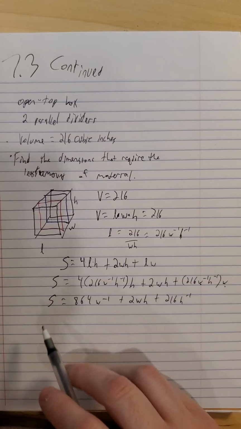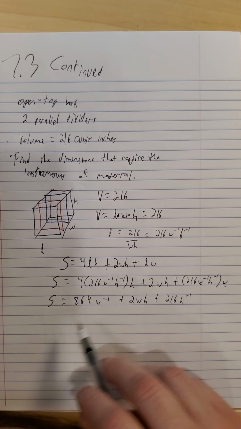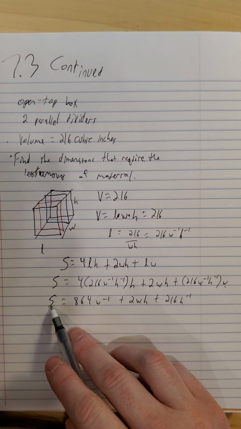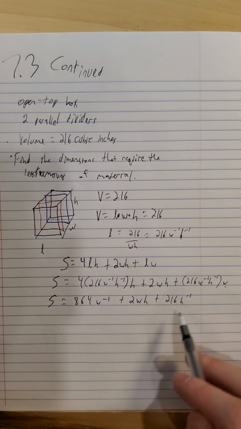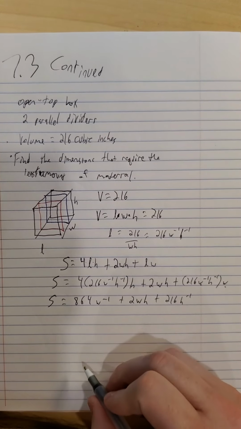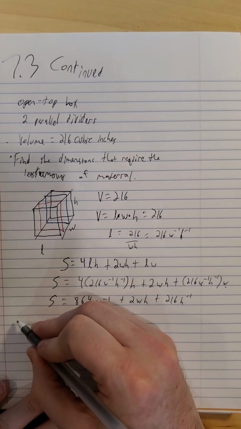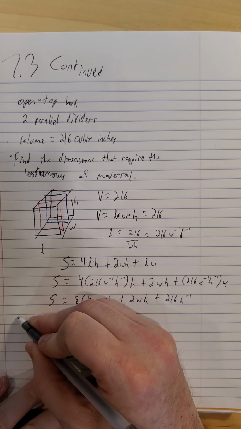So this is our output equation. We're looking at one output variable, two input variables, and we're looking to optimize. So this is just applying what we learned last time.